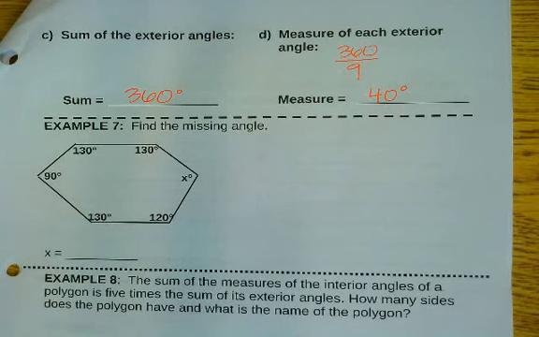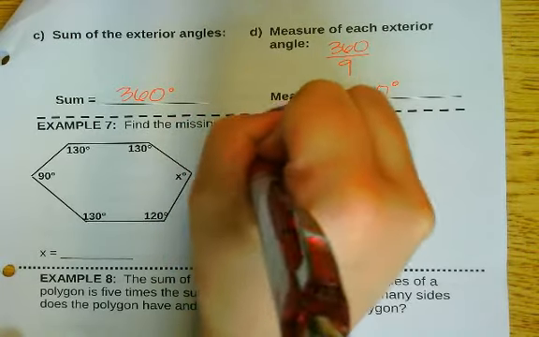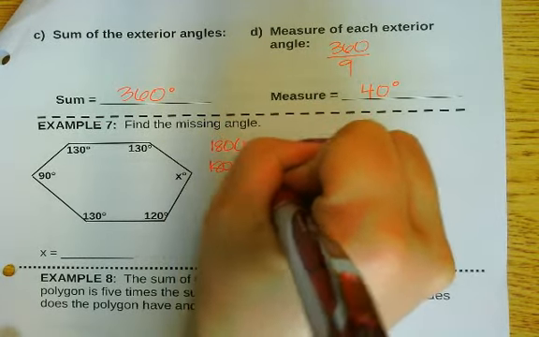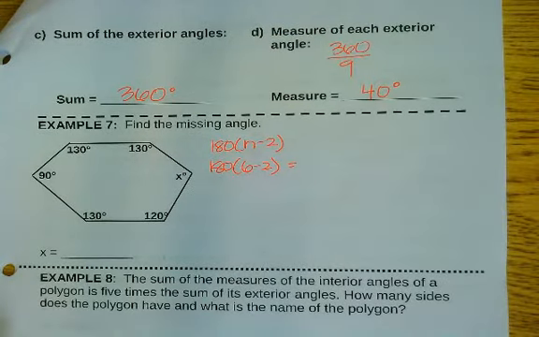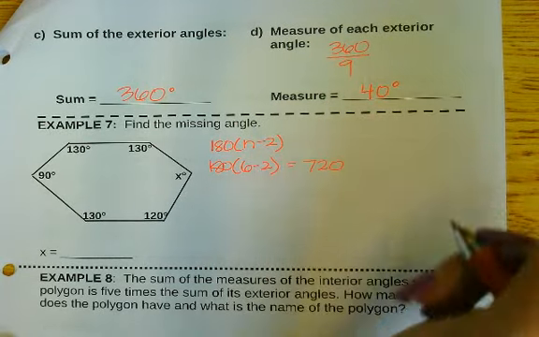Alright, example 7. Says find the missing angle. Okay, how many sides do we have here? 6. Okay, 6 sides. Okay, how do we know the sum of the interior angles? 180 times n minus 2. So 180 times 6 minus 2. And what do you get? 720. Okay, so you know that the sum of all of them needs to be 720.